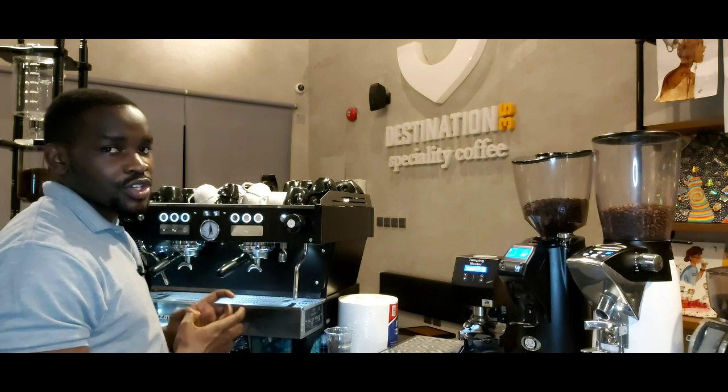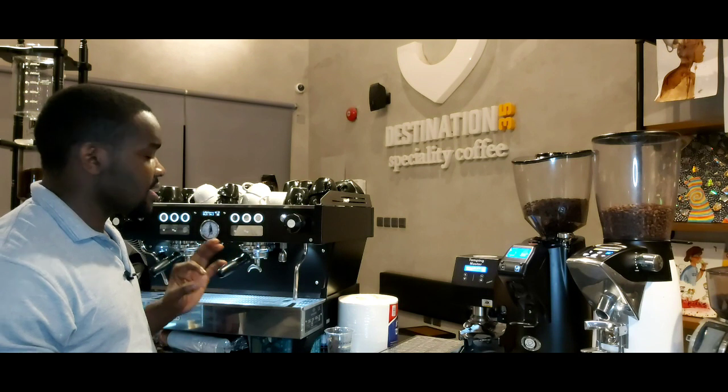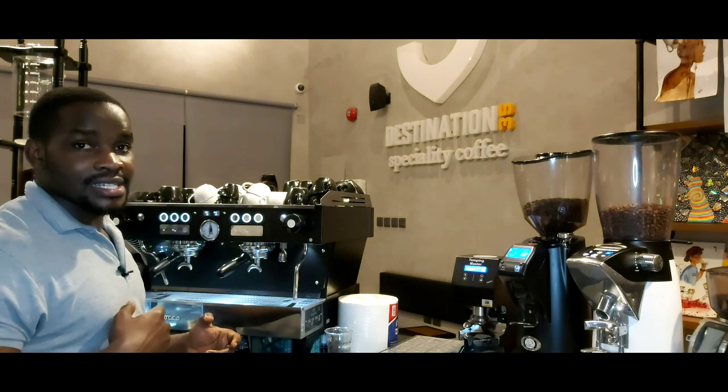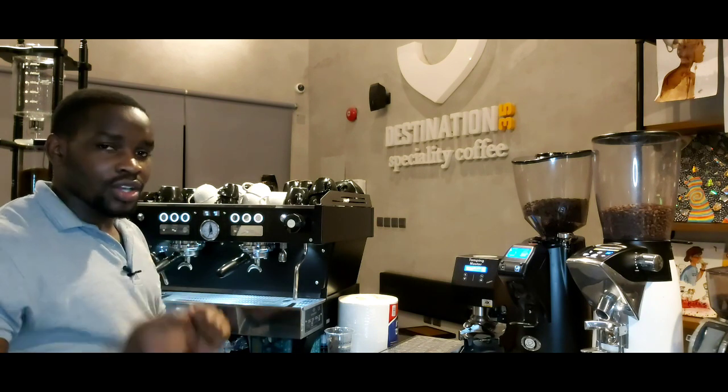You'll find that a ristretto is going to run for 15 to 18 or 20 seconds, an espresso 20 to 30, then a longo might easily take you to 45 seconds. So it depends on what you are extracting or calibrating.